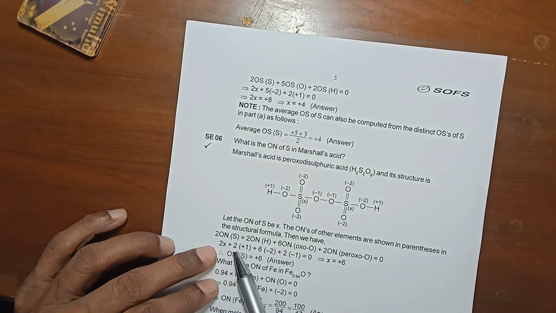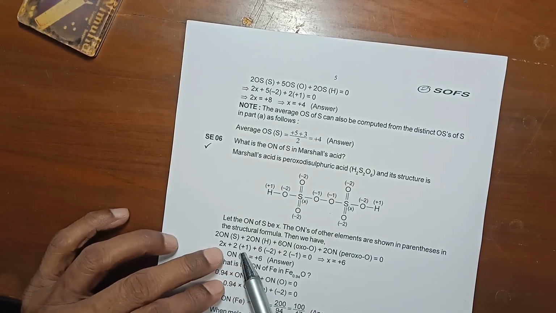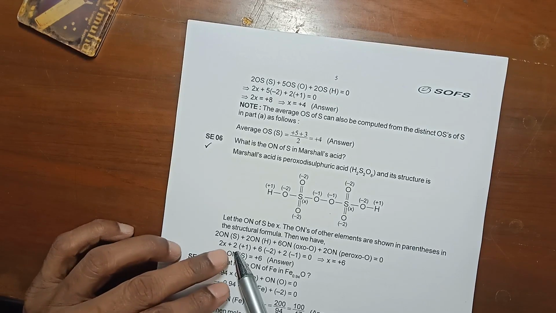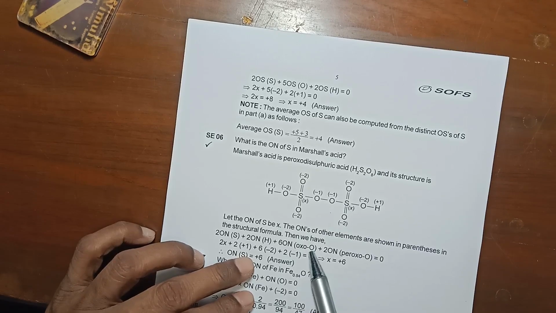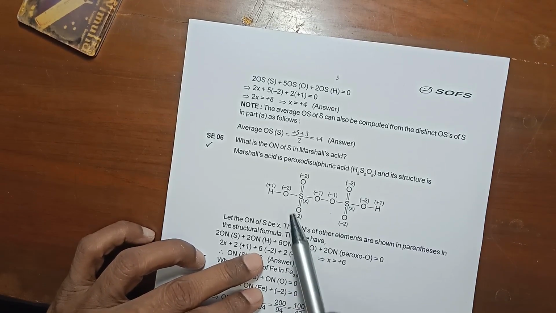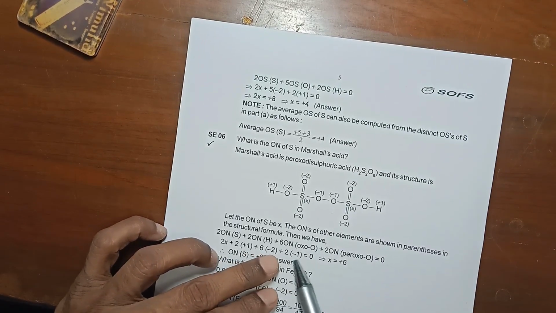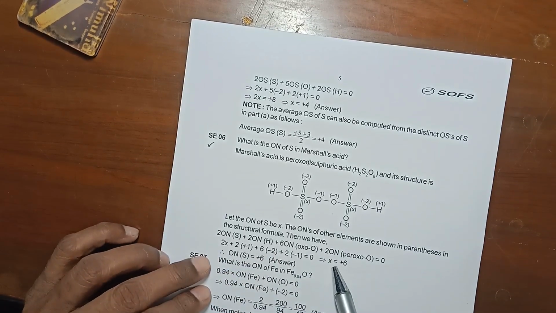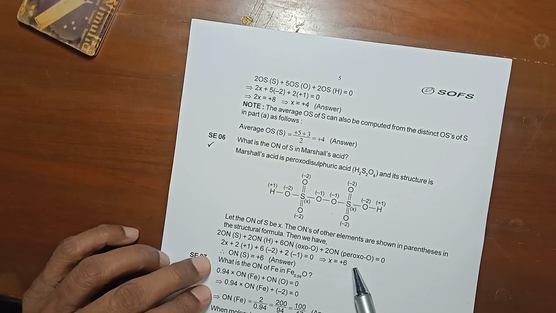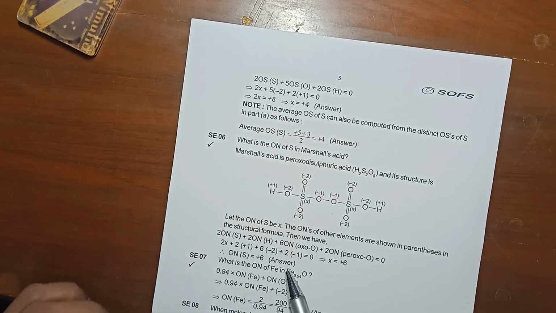Now 2 into sulfur X, plus 2 into hydrogen plus 1, plus 6 into oxo -2, plus 2 into peroxo -1, is equal to 0, which implies X equals plus 6. So the oxidation number of sulfur is equal to plus 6.